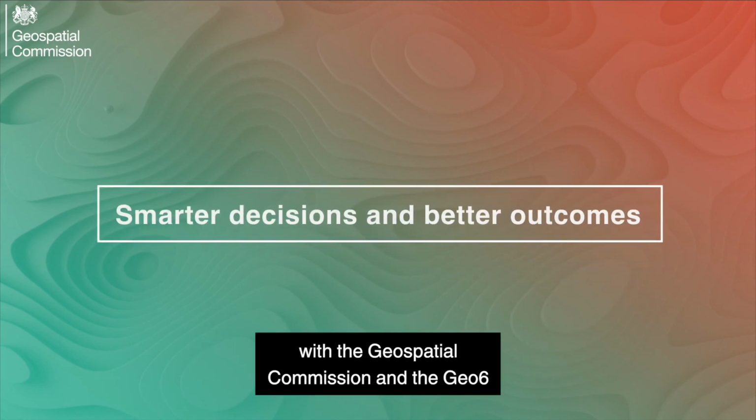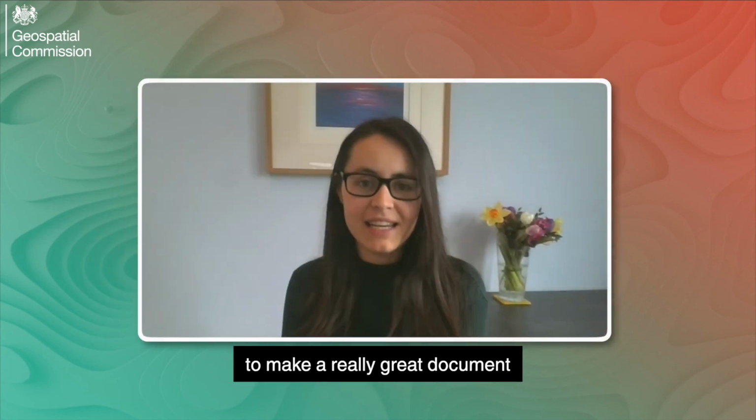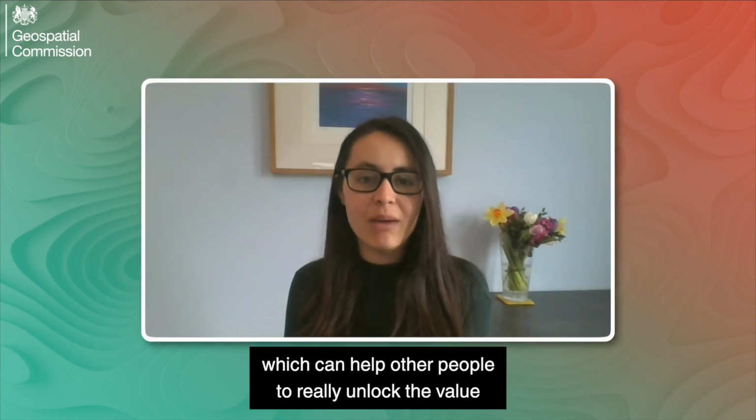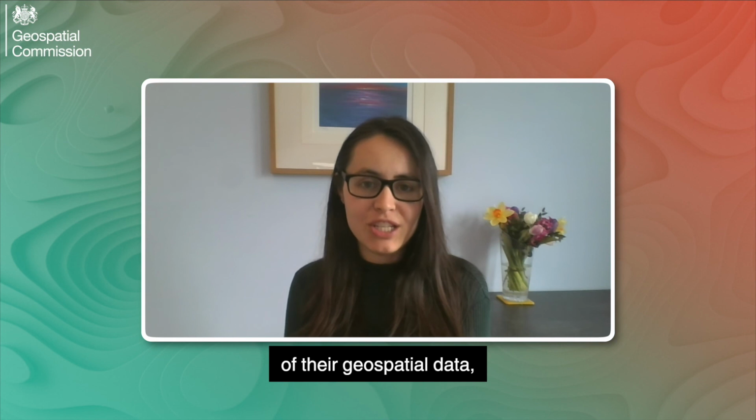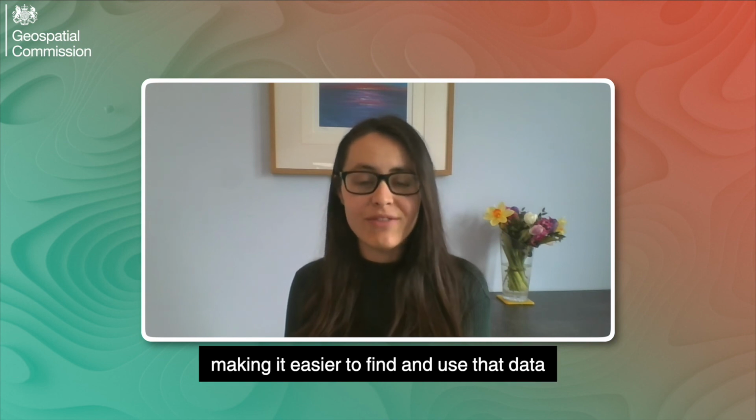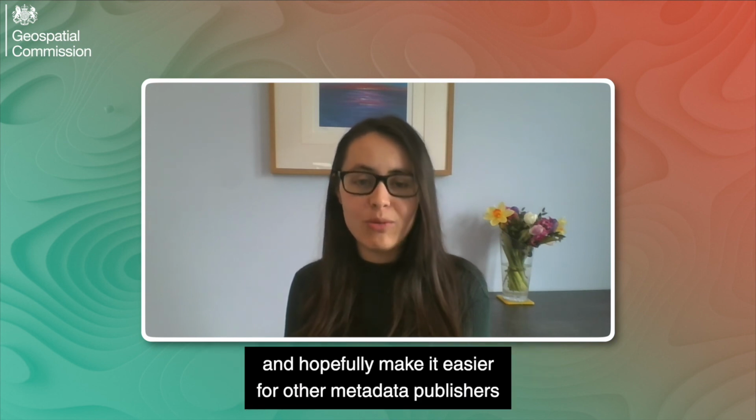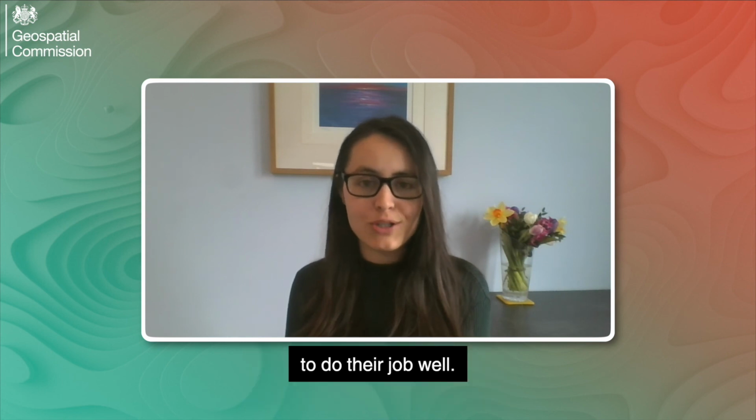I'm really glad to have worked with the Geospatial Commission and the Geo6 to make a really great document which can help other people to unlock the value of their geospatial data, making it easier to find and use that data and hopefully make it easier for other metadata publishers to do their job well.